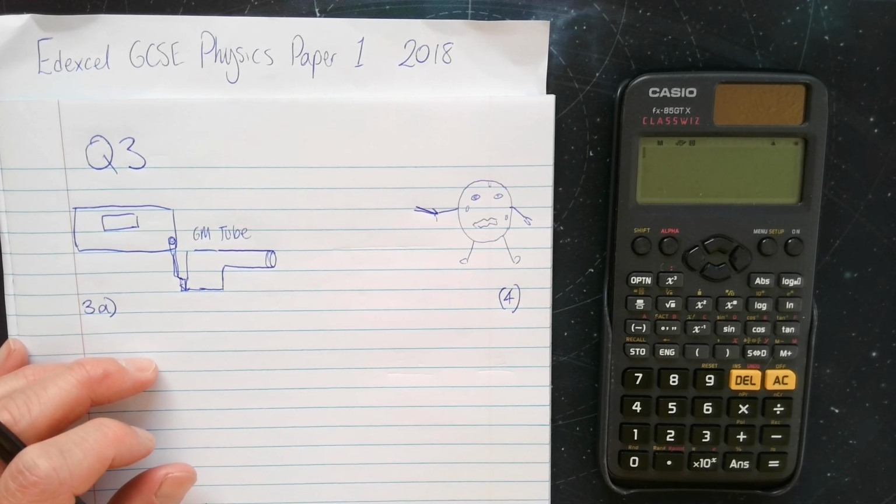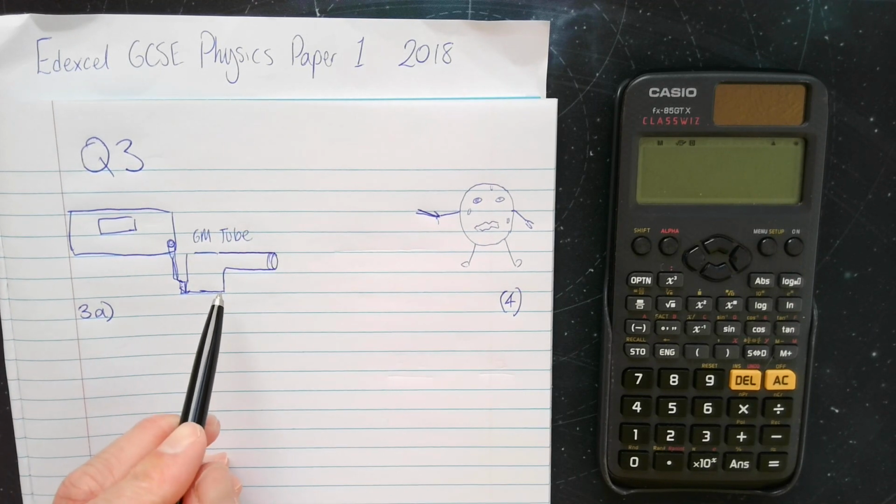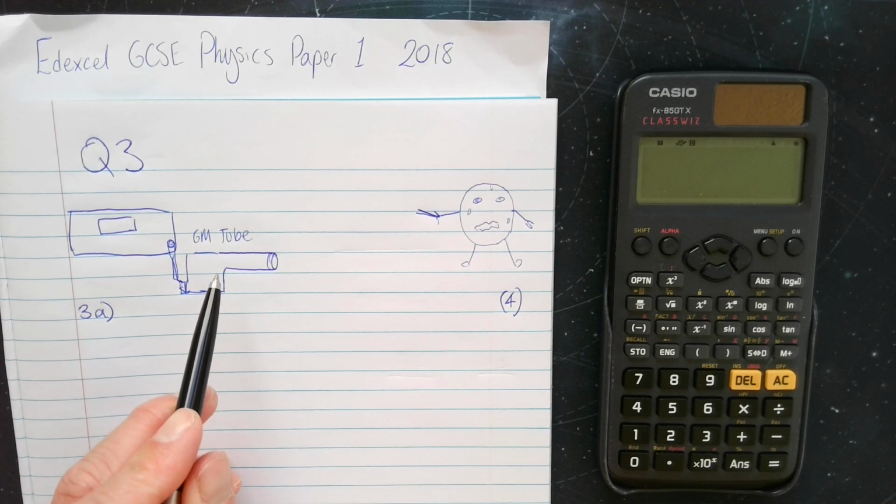Paper 1 2018, question 3, let's do this. So I've had to label this because it's a pretty terrible drawing of a Geiger-Müller tube, GM tube here.